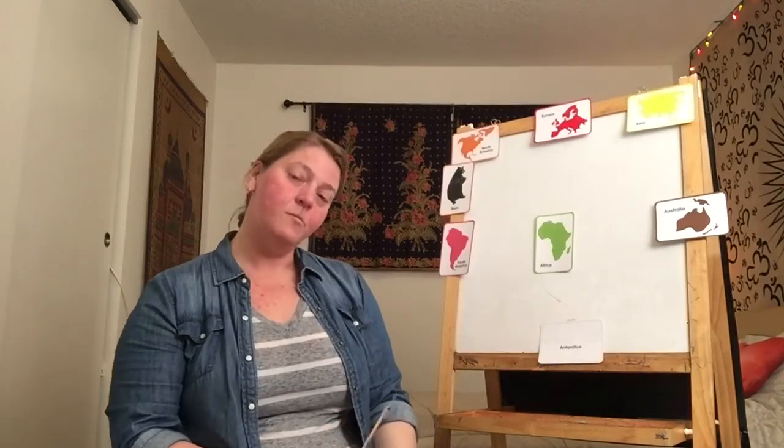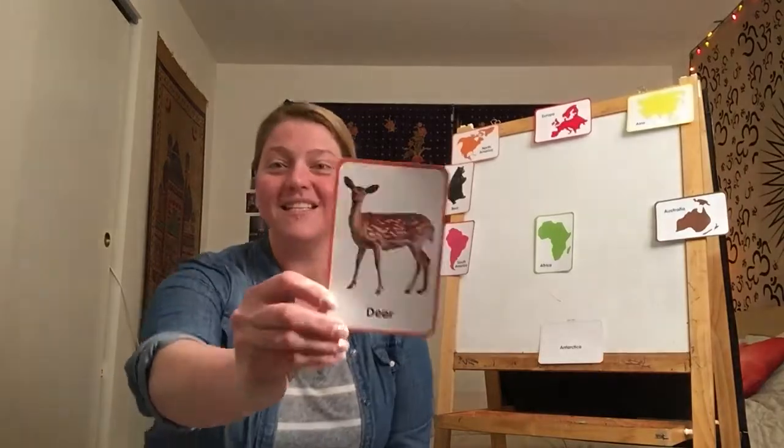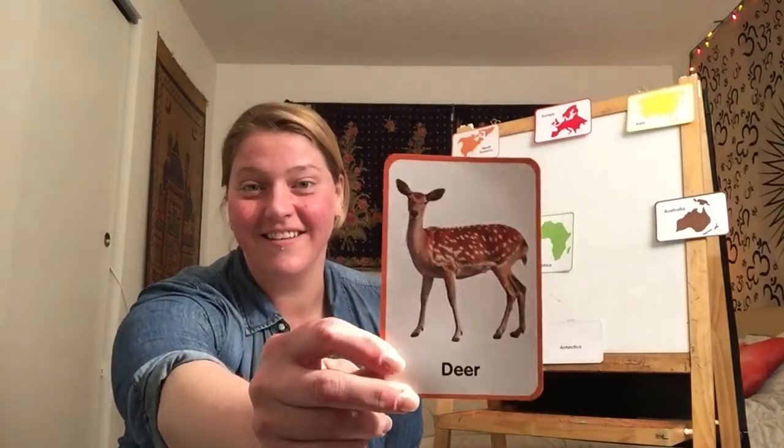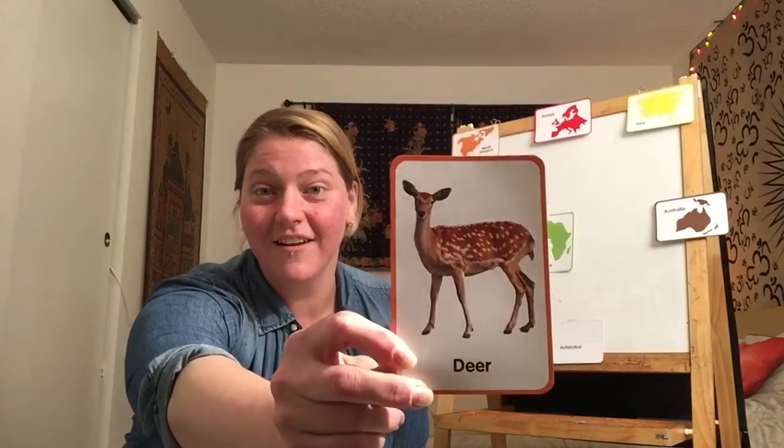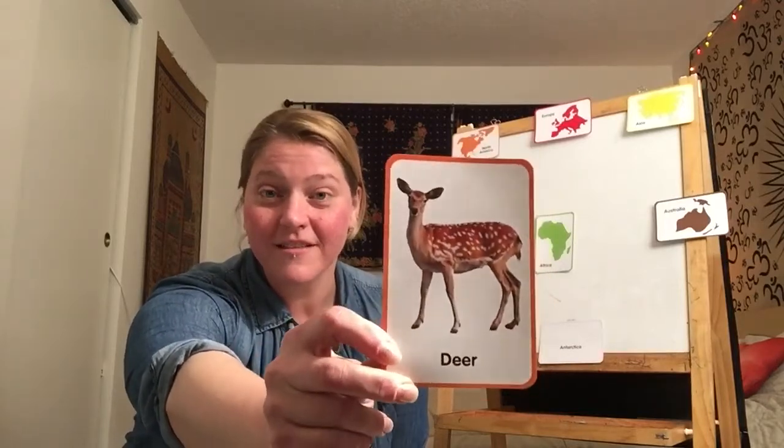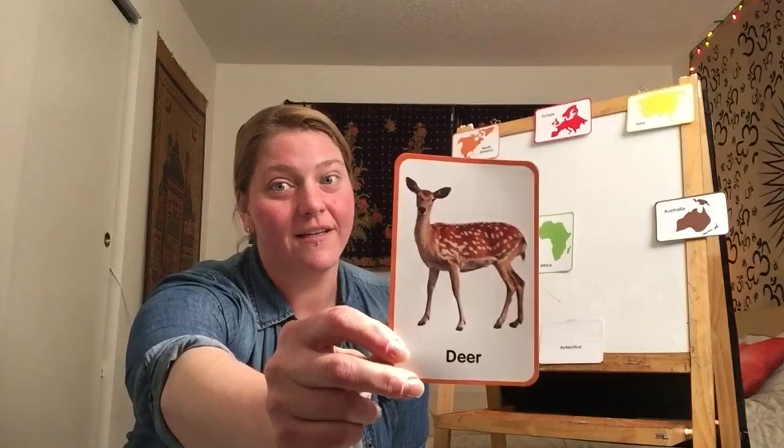And then another animal we find, and one that we have here in Oregon, is a deer. Have you ever seen a deer crossing the road when you're out driving with your parents? They are really beautiful, aren't they?